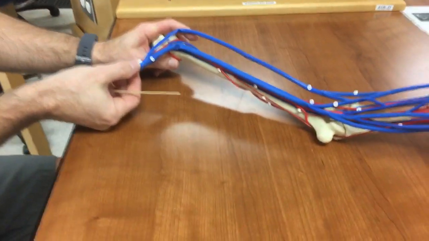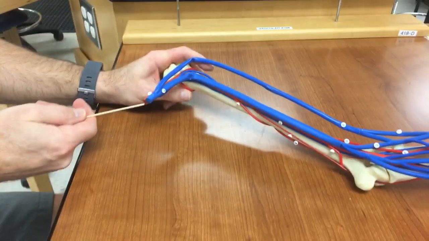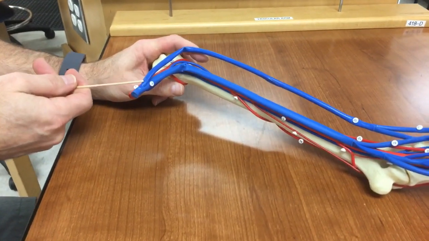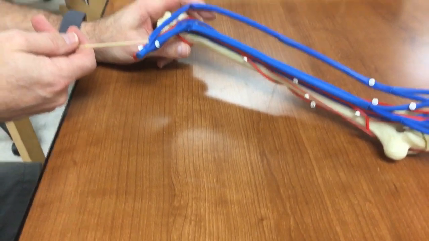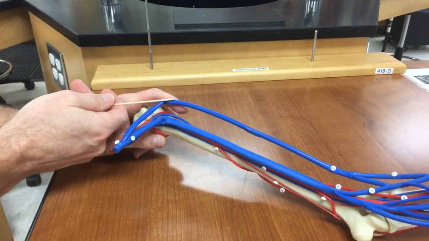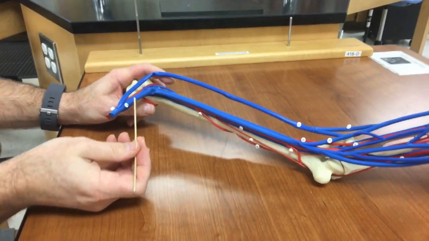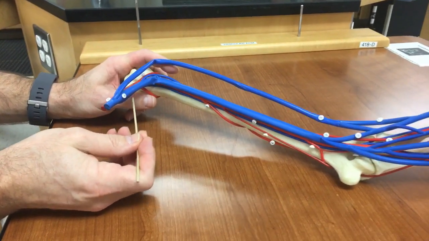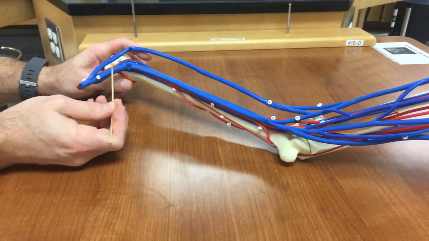All right, subclavian artery and vein right here. And then a branch off of the subclavian vein is cephalic. And then right about here, subclavian becomes axillary.